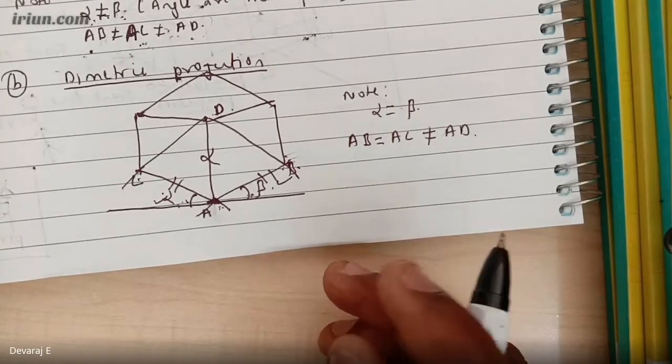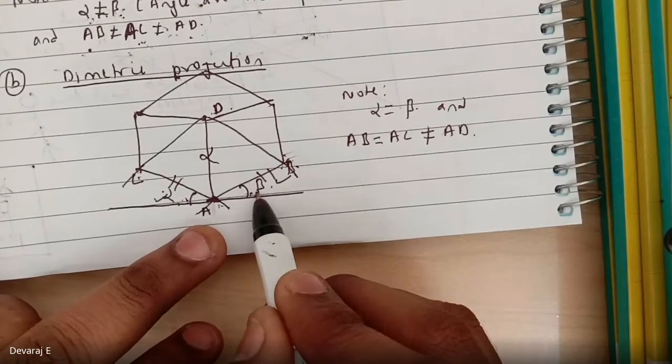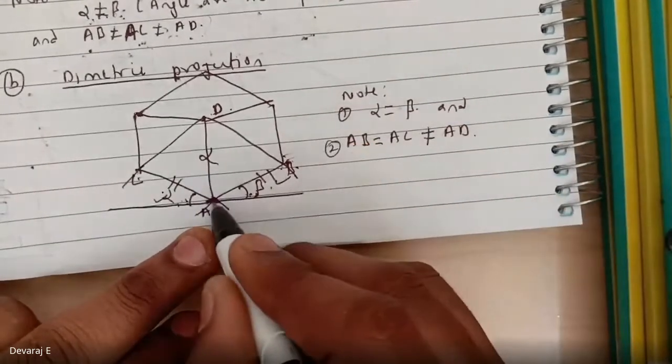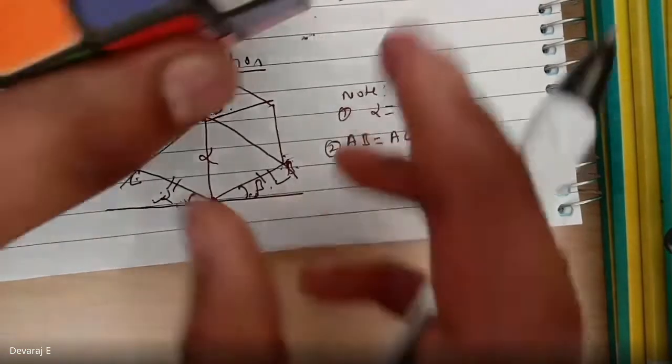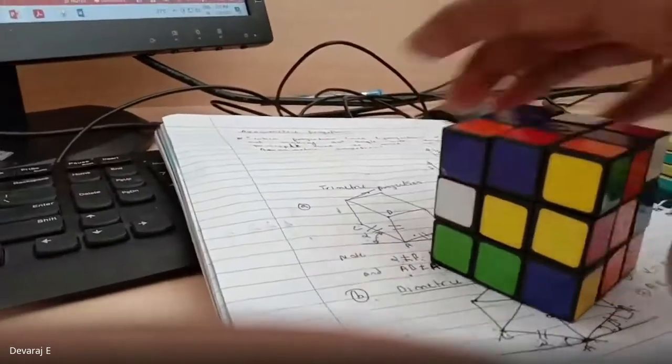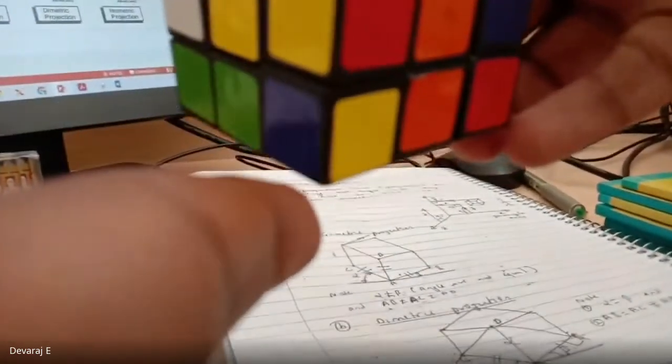Once again, sir, the last part, can you repeat it? Here the angles, alpha and beta, will be the same. That is the first condition. The second condition is AB distance will be similar to AC, so the distance will be the same. When you incline this cube, the angle will be the same. AB and AC, the distance will be the same, but the AD distance will vary.